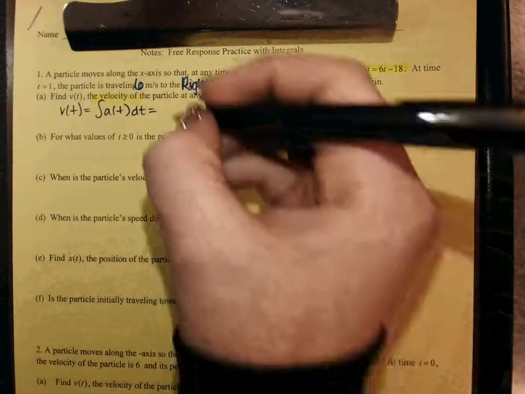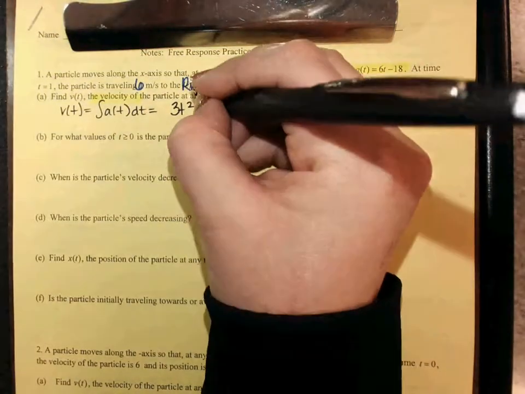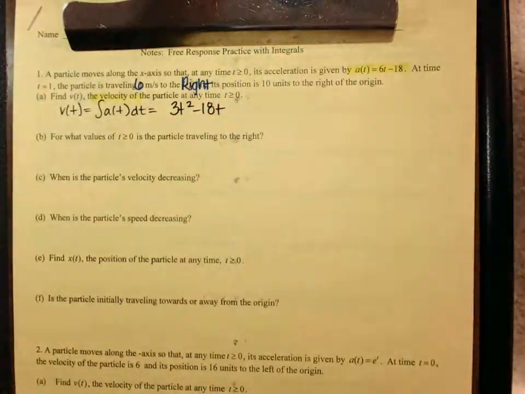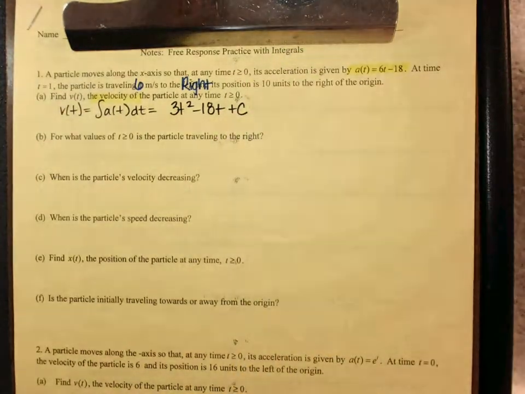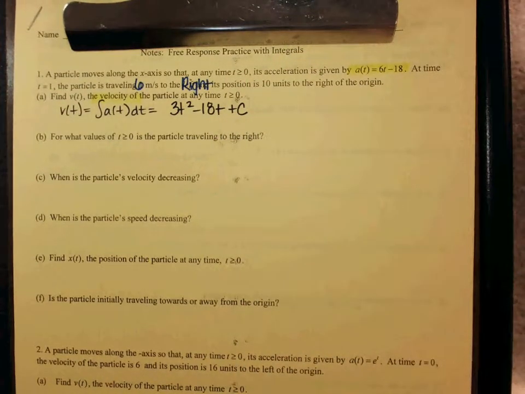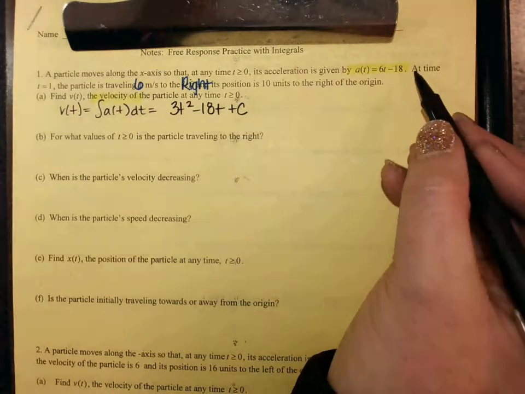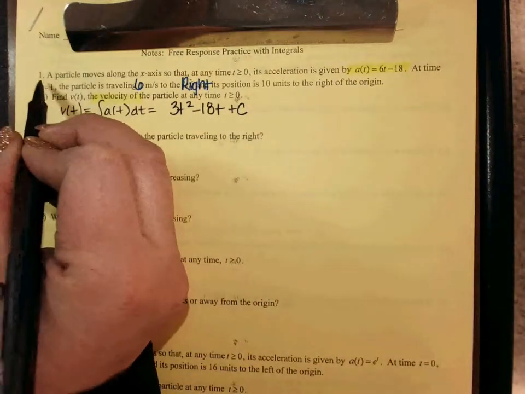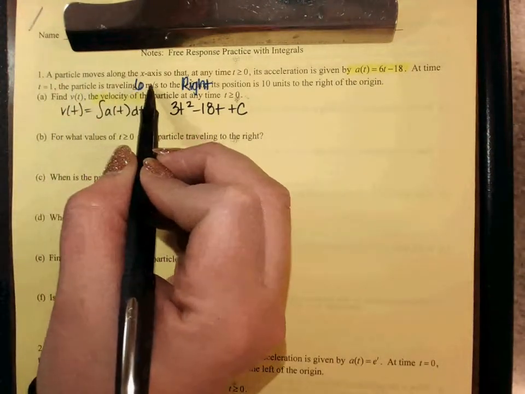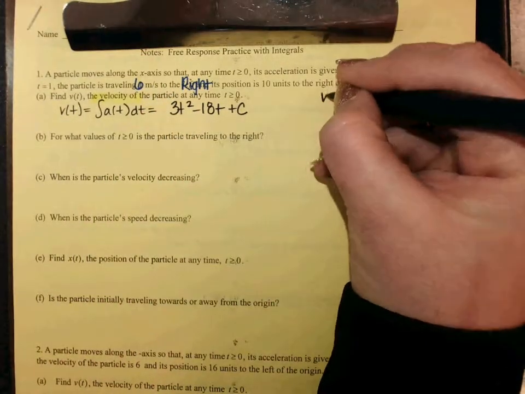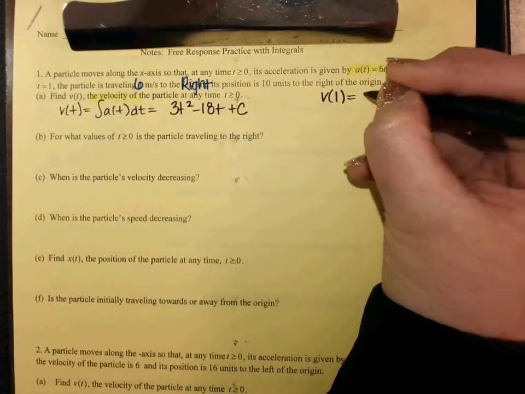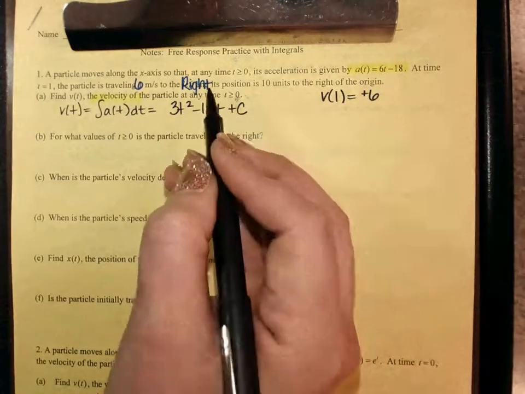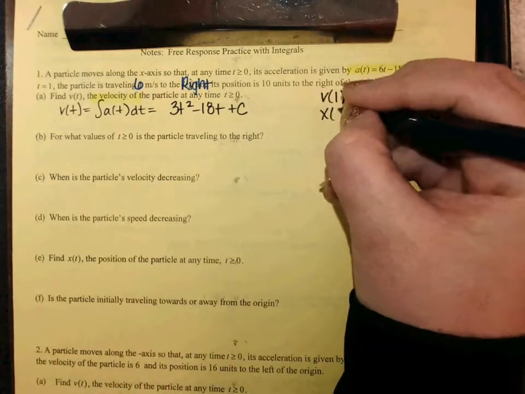So your t is now squared. Your 6 is now a 3. Minus 18. The integral of a constant is 18t. Then plus c. Then from there, remember, you have to go back and find that c, but they should have given you a clue somewhere in the question as to what they were doing. So if you read right here, it says, at time t is 1, the particle is traveling 6 meters per second to the right. What is the velocity at 1 then? Positive 6.